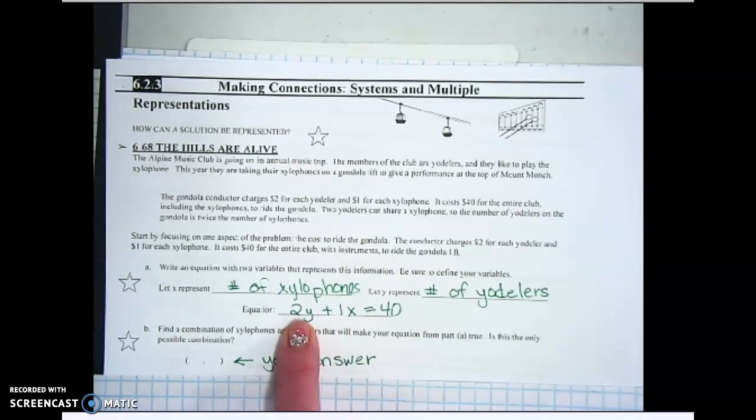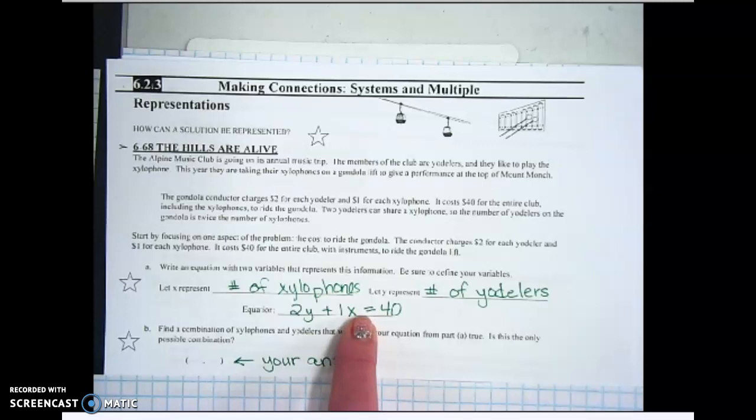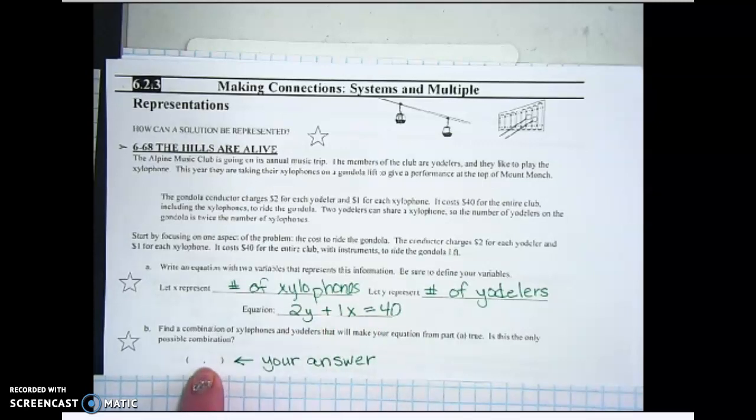So what are some numbers that will fit in for X and for Y? Your answer is going to go here. You got one, Denon? Yeah, 10 for Y because you'd multiply it by 2 and then add the 20. That would get you to 40. But there's other choices that work too. Anybody else have another combination that works?